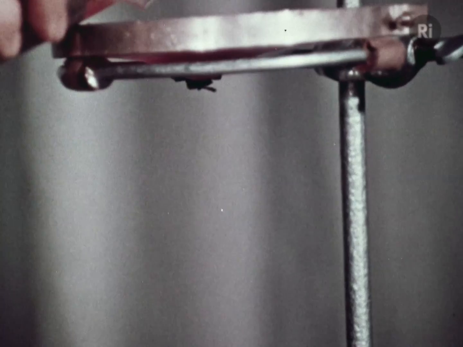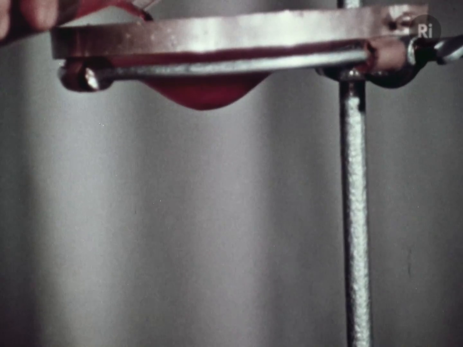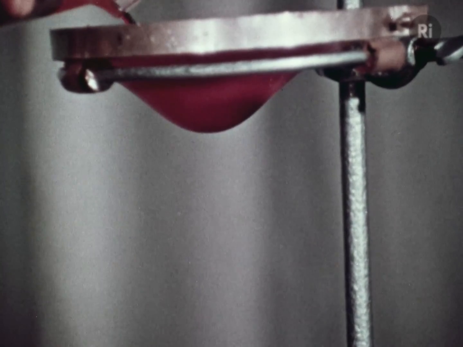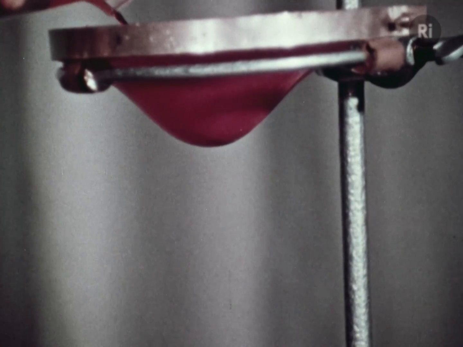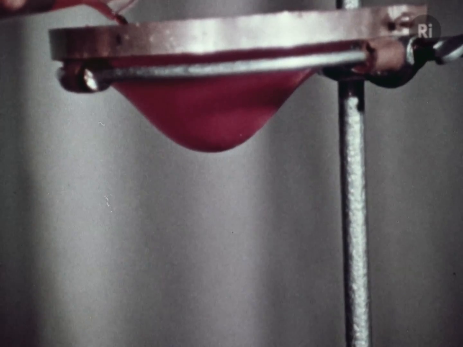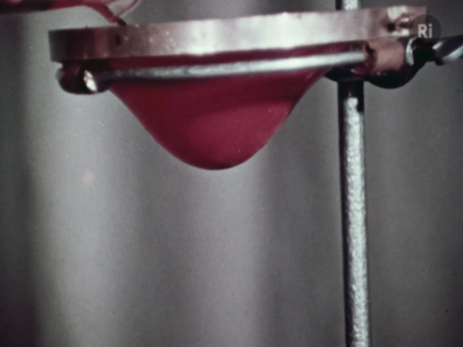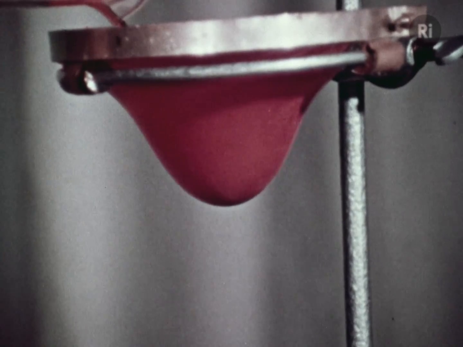I'll pour it in slowly. Now, perhaps you can see the rubber beginning to come down. We will not go on to the point where this drops, because we don't want mercury all over the place. There you see it trying to form, and you see a little bit more, and if I put too much in, it would contract and drop away, like that drop did there.